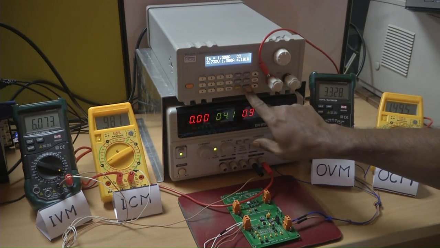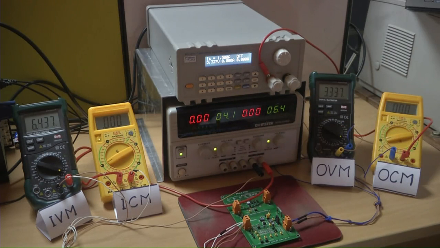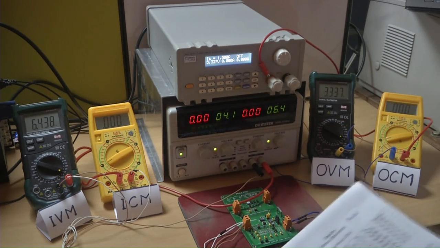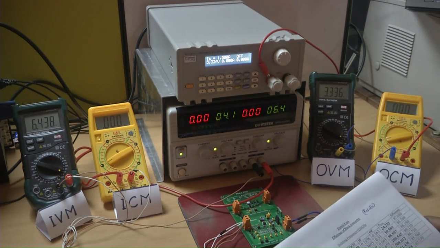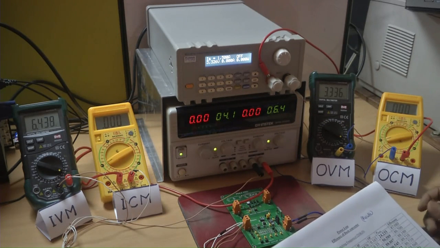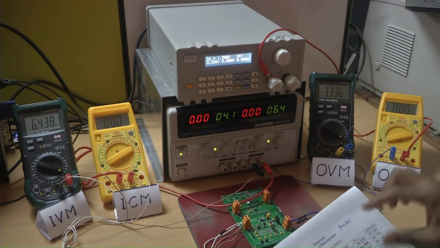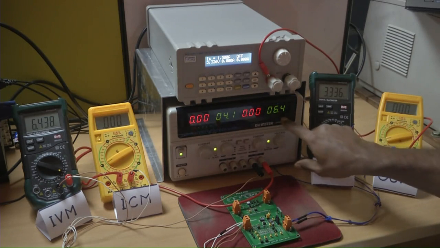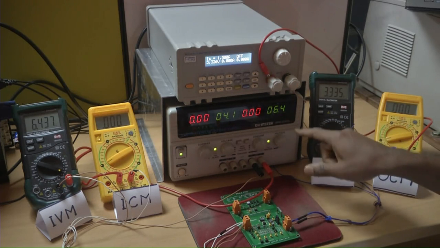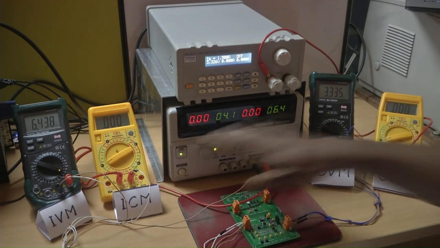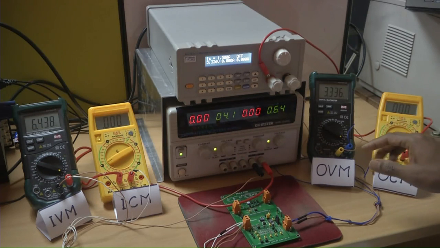Then you change the input voltage again to 18 volts and do the whole experiment. Then you set it to 24 volts and do the whole range of experiments, and also you do the whole range of experiments for 30 volts. In other words, for different input voltages you conduct the experiment by varying the load currents.